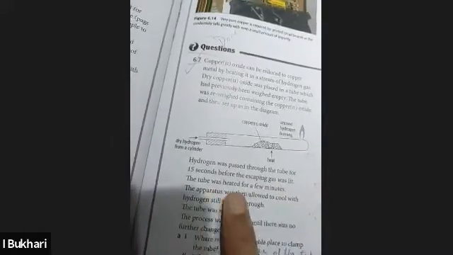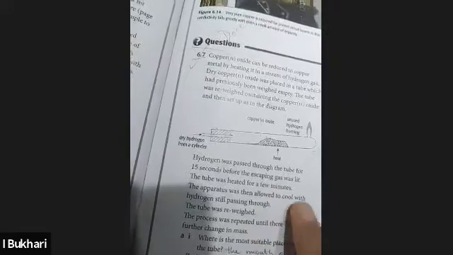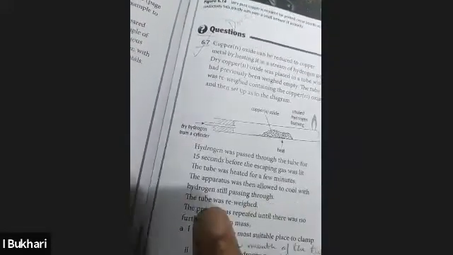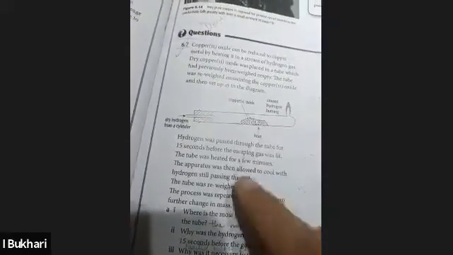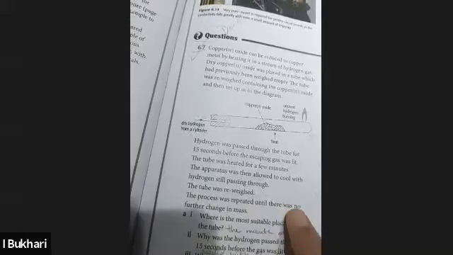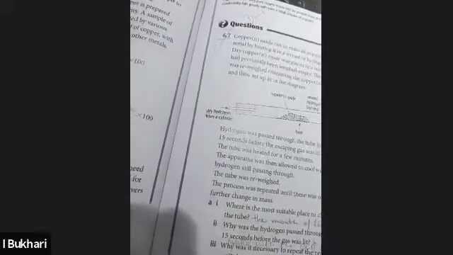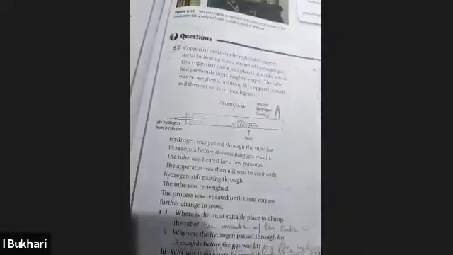The tube was heated for a few minutes. The apparatus was then allowed to cool with hydrogen still passing through. The tube was reweighed at the end. The process was repeated until there was no further change in mass. See how they keep repeating until the mass is constant? Why? Because that shows that the reaction has completed.